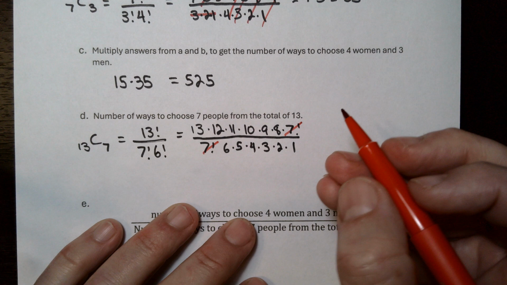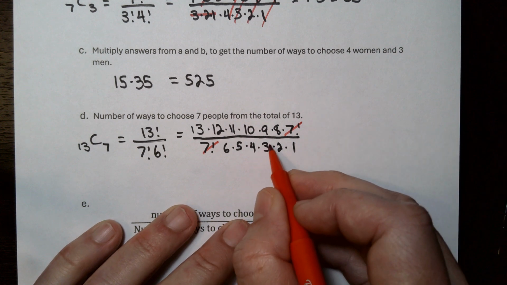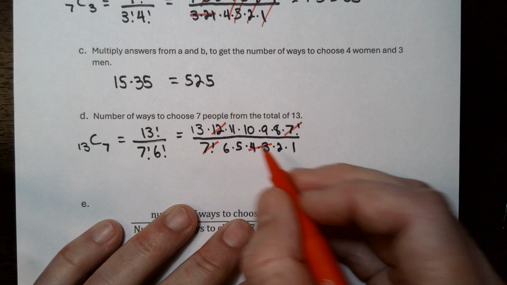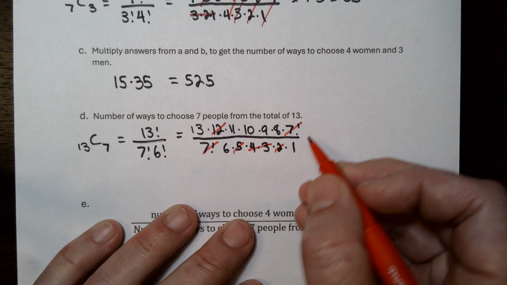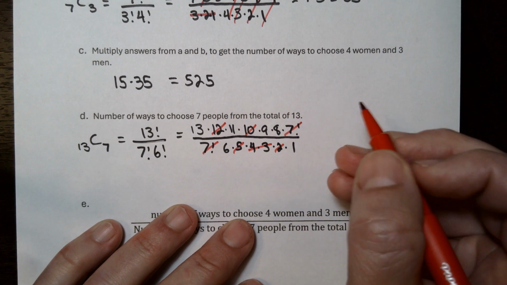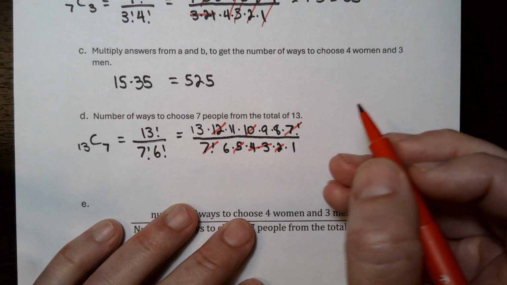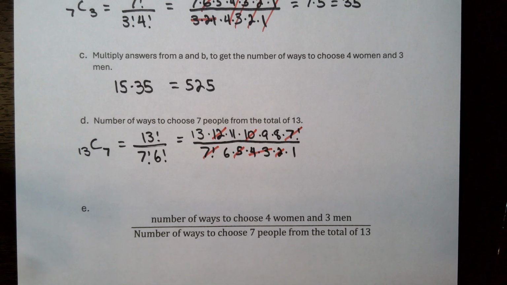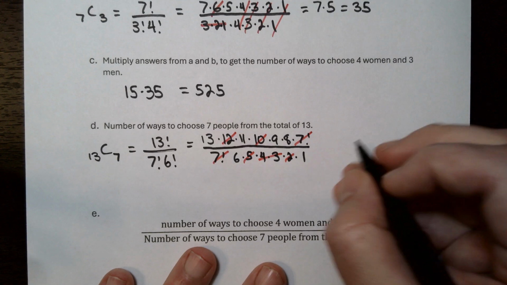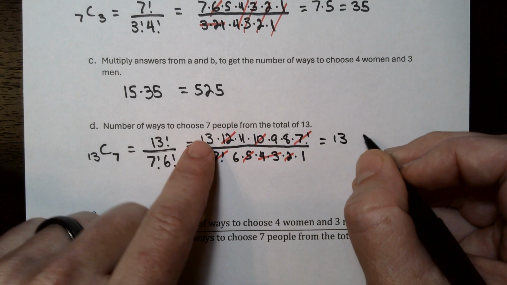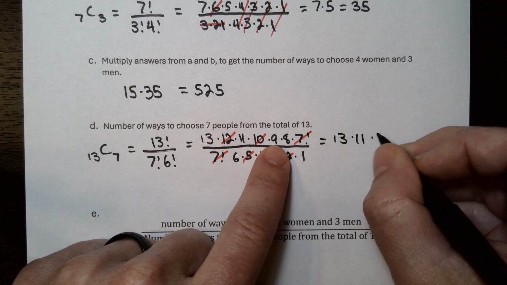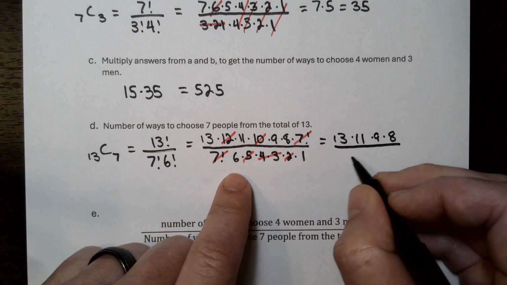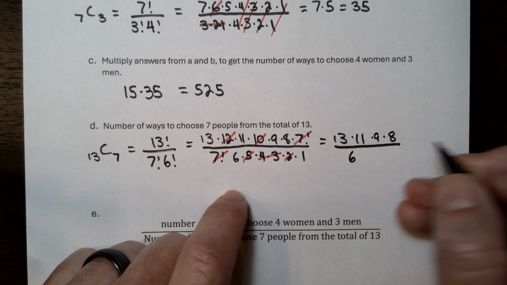Okay, and let's see what else we can cancel out. 4 times 3 is 12. So 4 and 3 can cancel out that 12 there. 5 times 2 is 10. So 5 and 2 can cancel for this 10. And let's see, we have 6. Well, let's go ahead and write out what we have left. So we have 13, we have an 11, we have a 9 and an 8, and then we have just a 6.